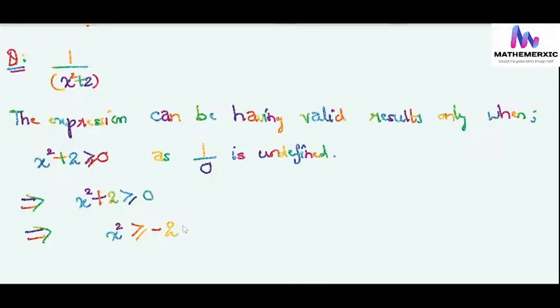So we don't have the clarity now. So we need to work out in some different manner for this question.